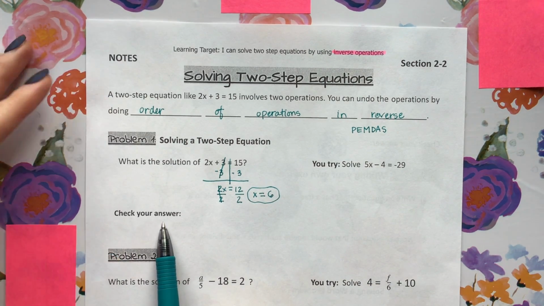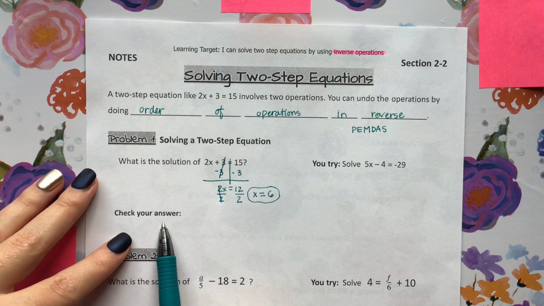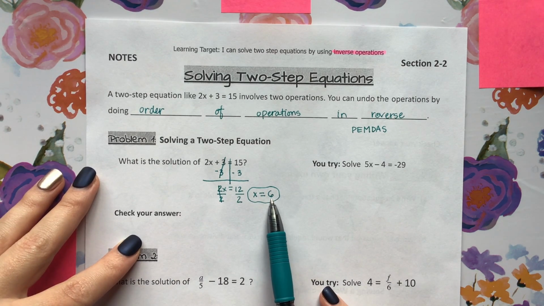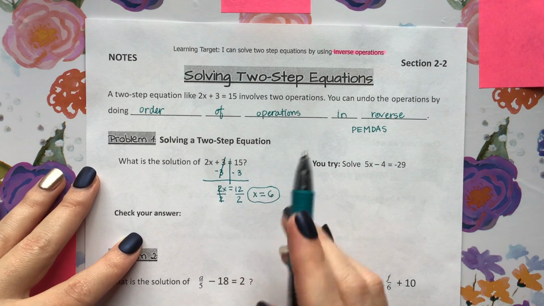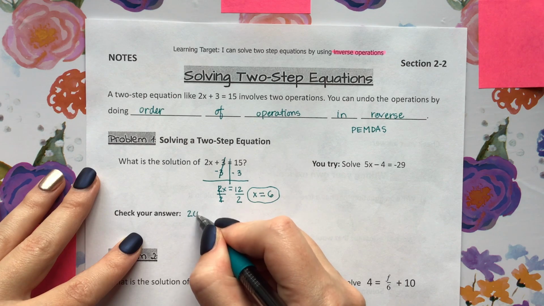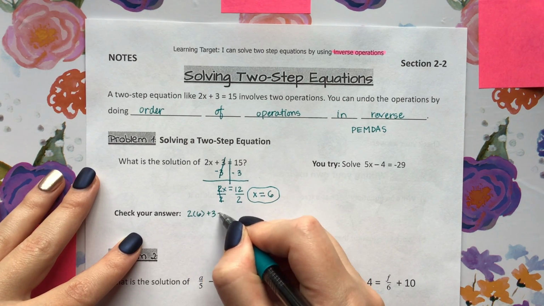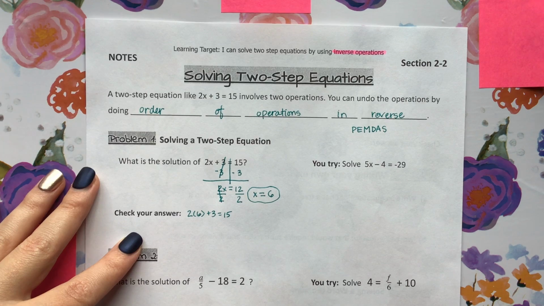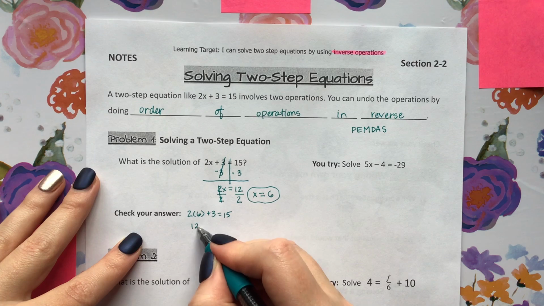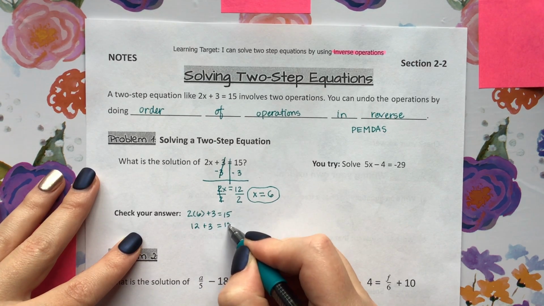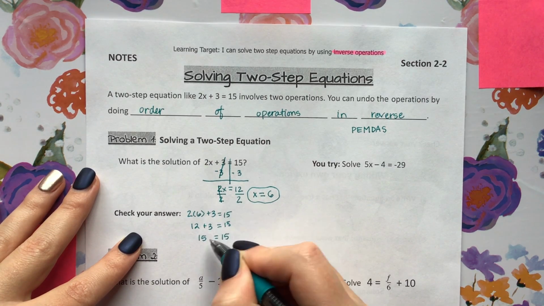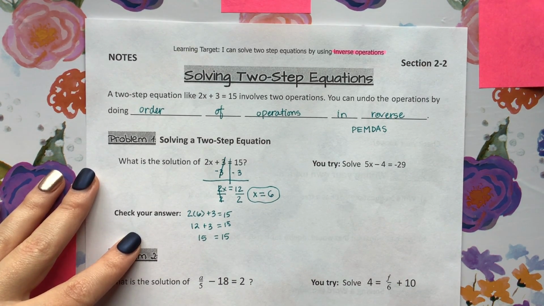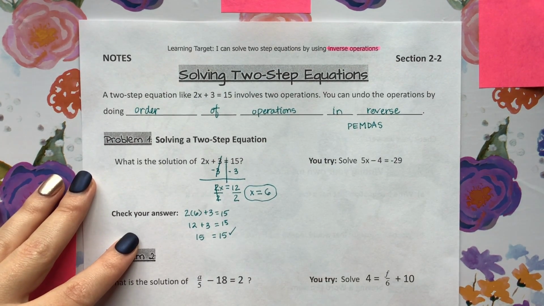It then says check your answer. The way you check your answer is to take the answer you got and substitute it back into your original problem and calculate it. So I have 2 times 6 plus 3 is equal to 15. Now we start doing our order of operations. 2 times 6 is 12, and then 12 plus 3 is 15. Does 15 equal 15? Yes, it does. So we know we got the right solution.